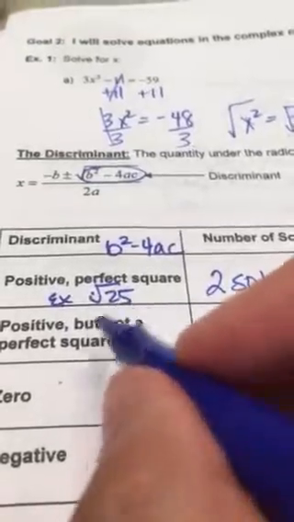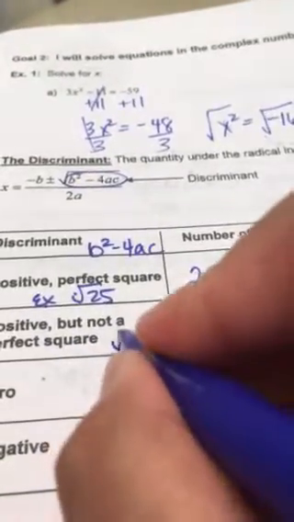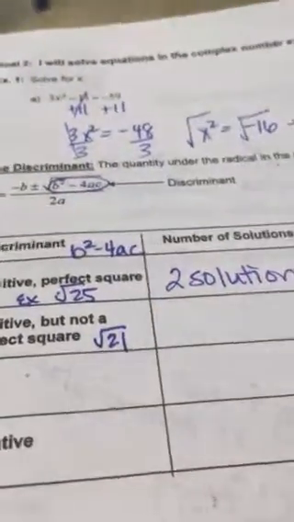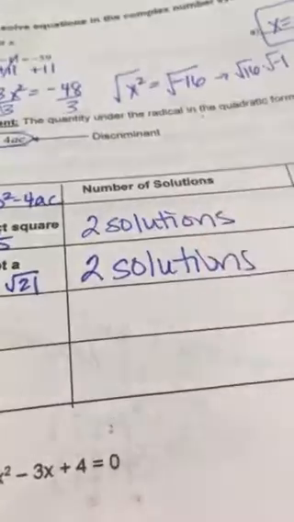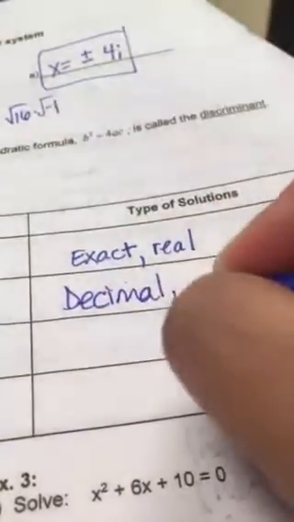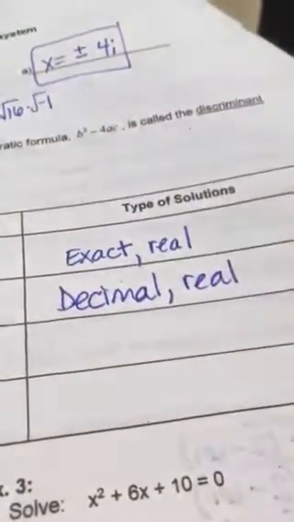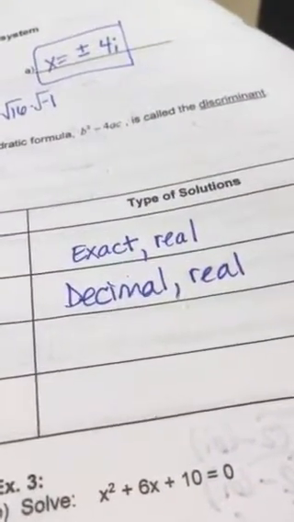Now, if it's positive, so again something bigger than 0, but not a perfect square, like for example, square root 21, you're still going to have two solutions, but they are going to be in decimal form. But they'll still be real because we're talking about numbers that are bigger than 0.